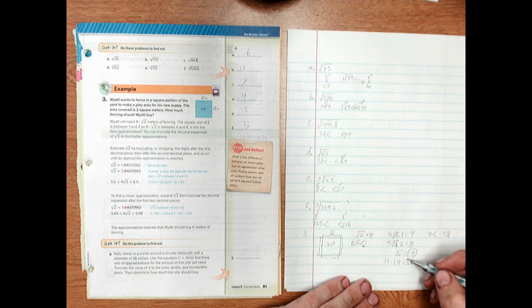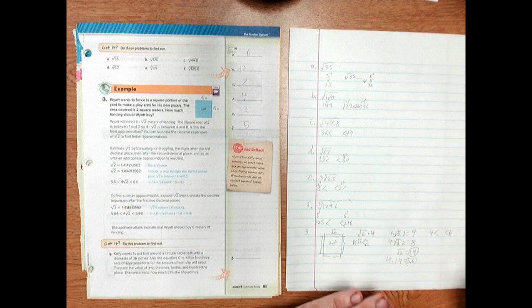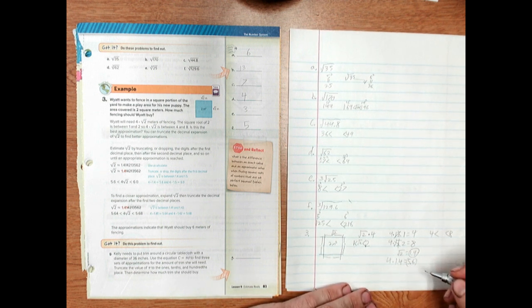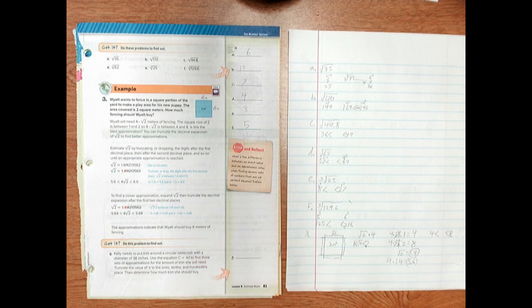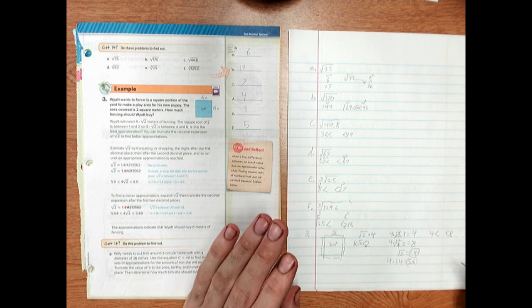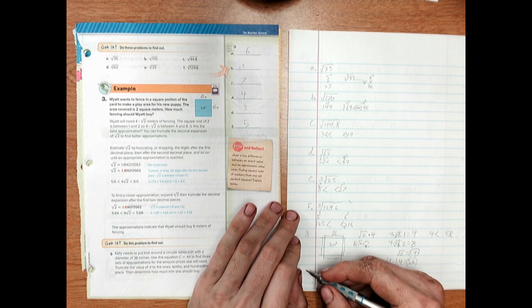So we have around 5.6. Okay, how much fencing should he buy? He should buy around 5.6 meters. They say 6 meters, whatever. Sure, 6 meters sounds like a good number.